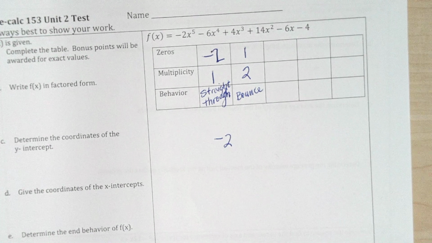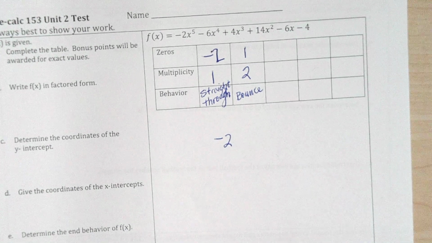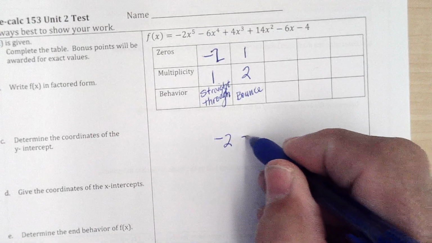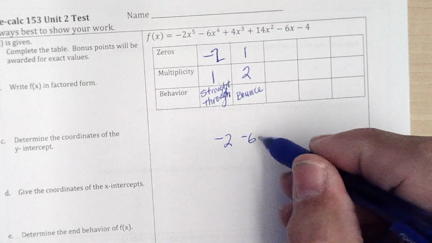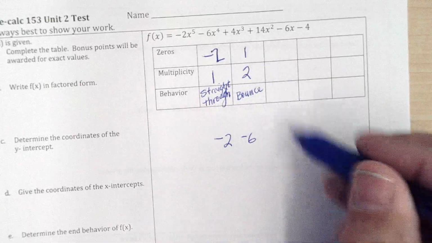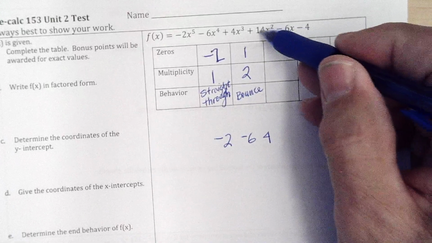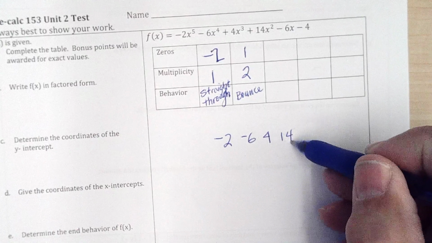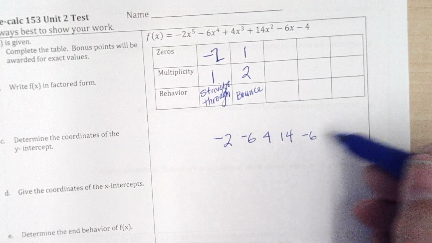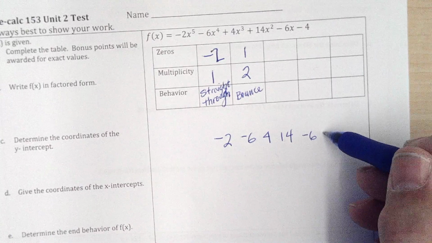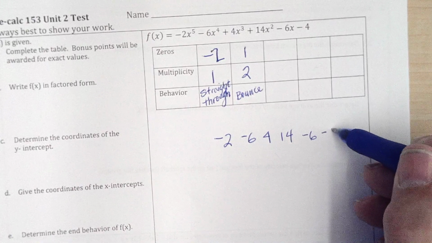And then I have to ask myself, each power down, are there any x to the fourths? Yes, -6. If there weren't any, I'd have to put 0. X to the thirds, 4 of them. X to the second, 14. X to the first, -6. And constant, x to the 0, if you will, -4.